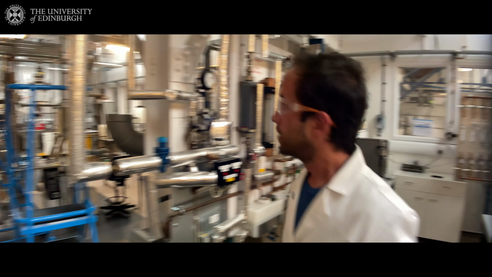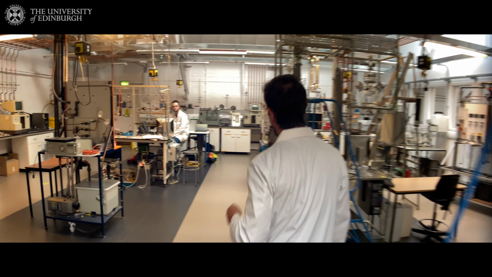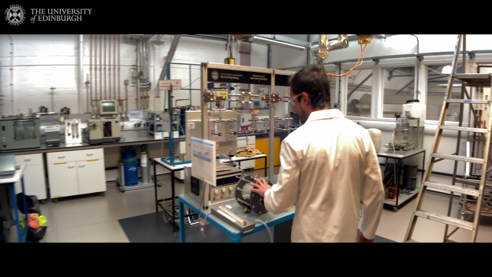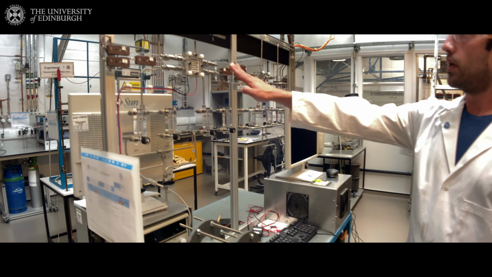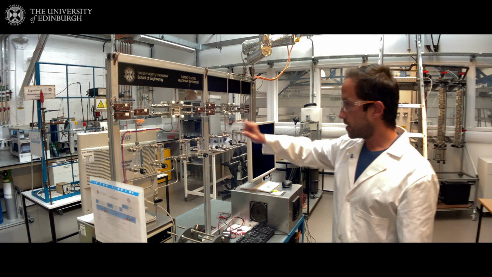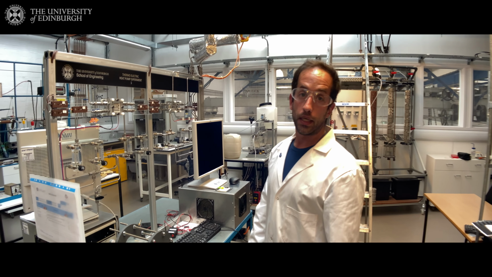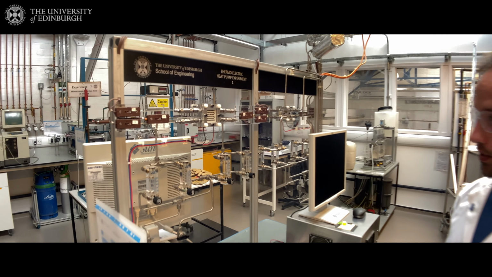And here, just quickly, we have two experiments that are just replicated. They are the same. This is the thermoelectric heat pump experiment.